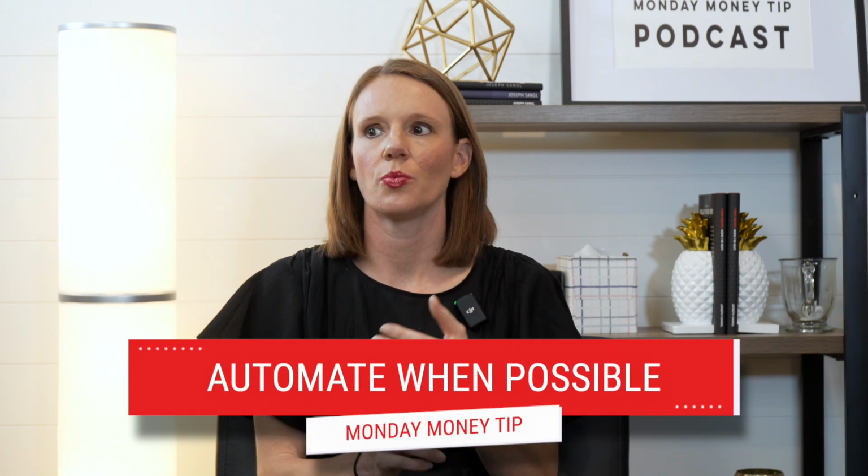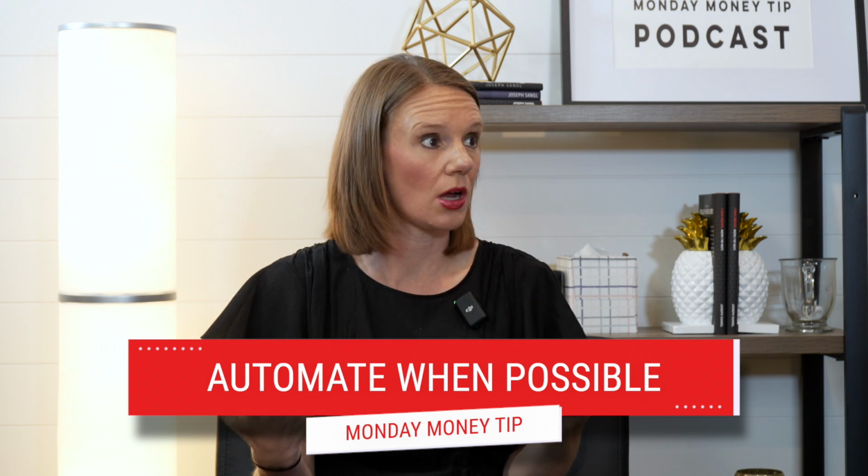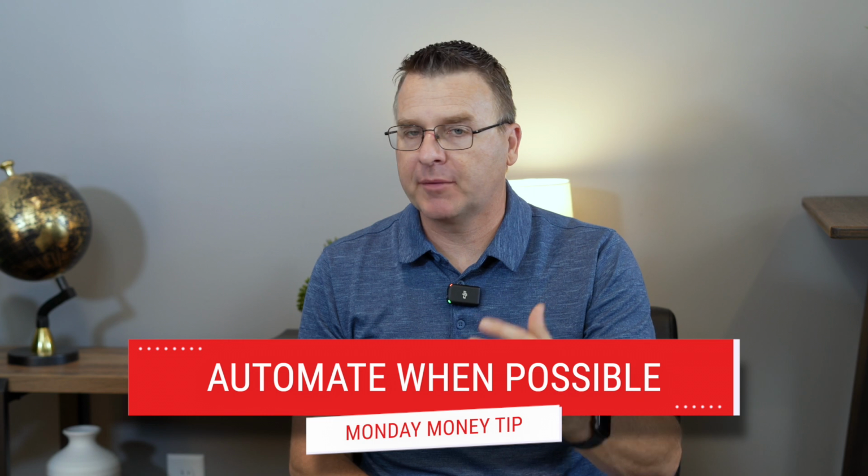Yep. The third tip is what? Yeah, so you want to automate when possible. So bills, saving, investments, giving, all of these things you can usually automate. It's amazing. When I grew up, none of this was possible. You could not automate these things.